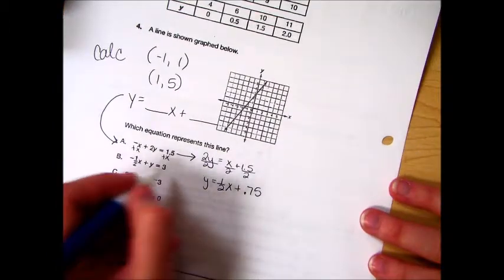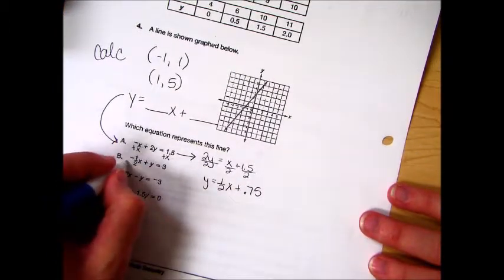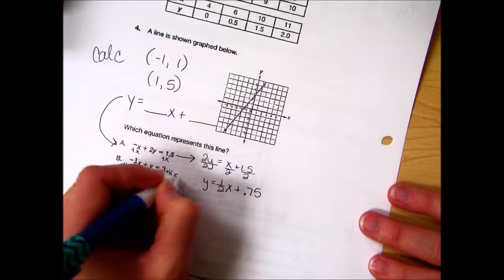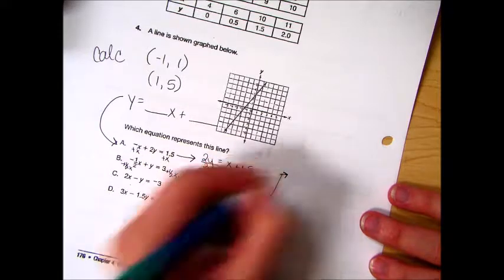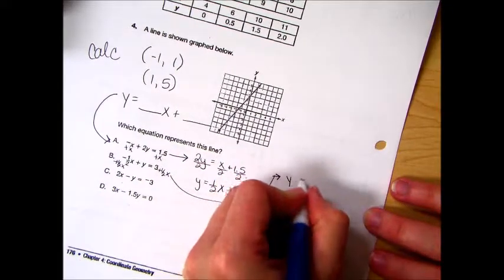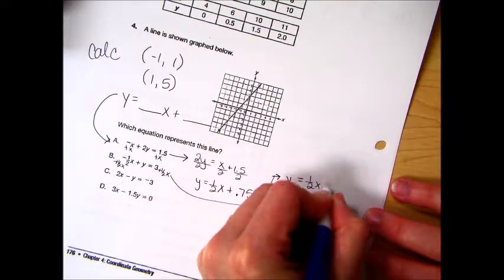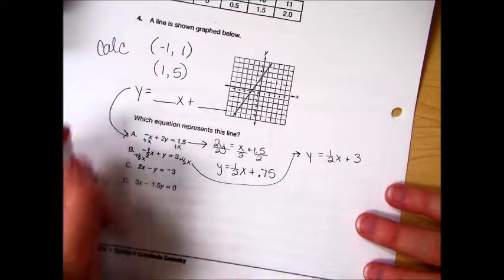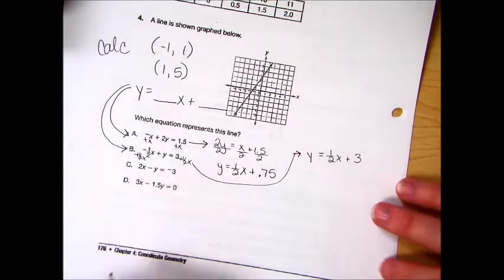Now let's do B. In B, you need to add 1/2 x to both sides to start with. Okay, I'm going to put B over here. So I get positive y equals 1/2 x plus 3. If it doesn't match, it's not your answer.